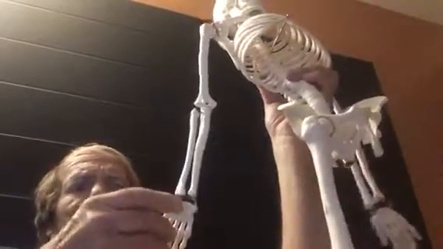Over here we have the pisiform. See that? And phalanges. And we have across here the metacarpals. We can show you that from the posterior side, the metacarpals.